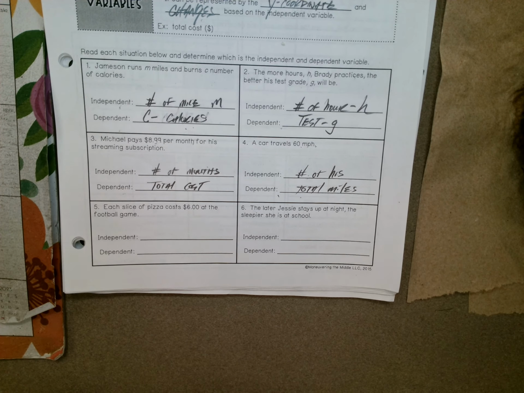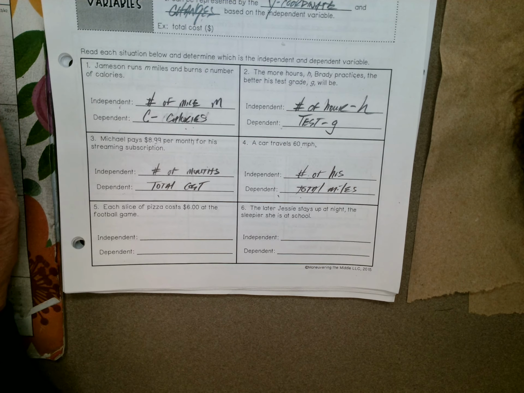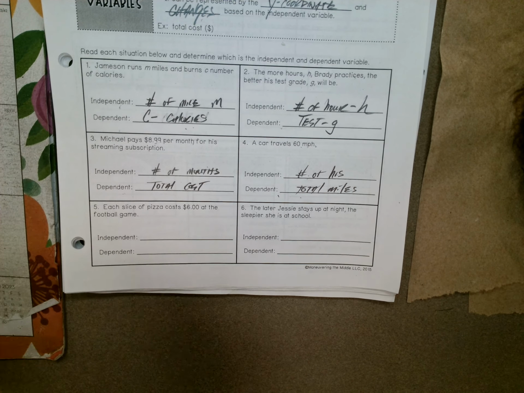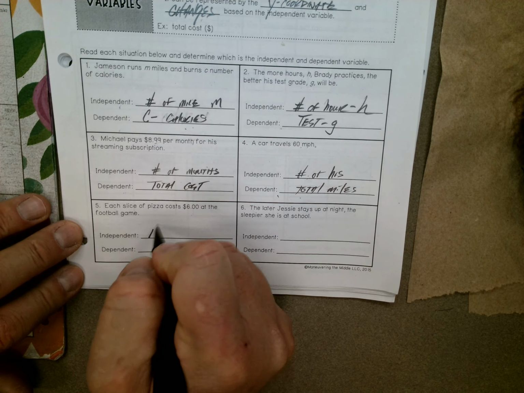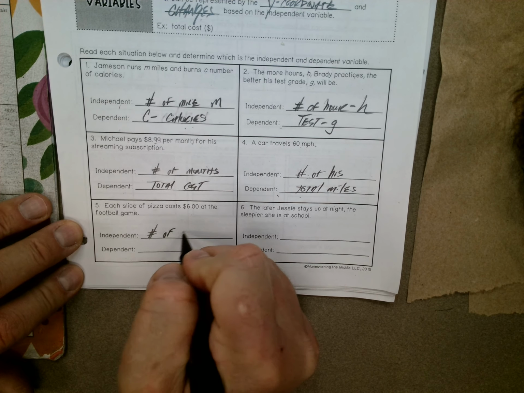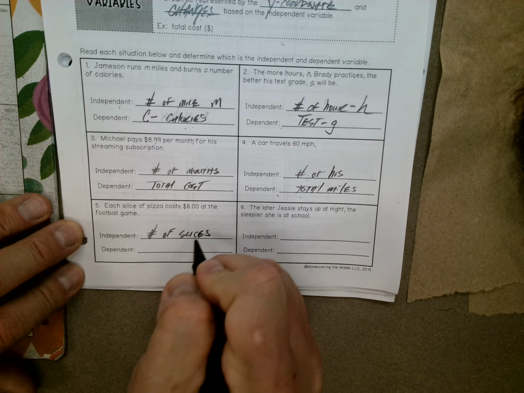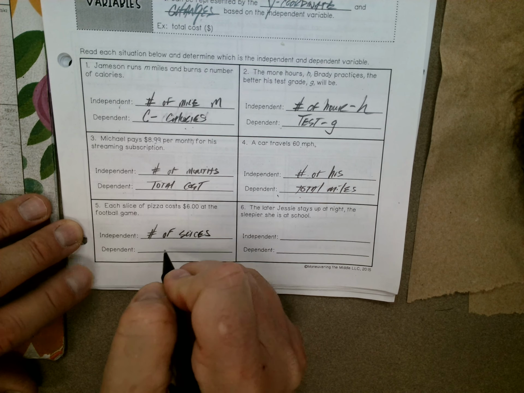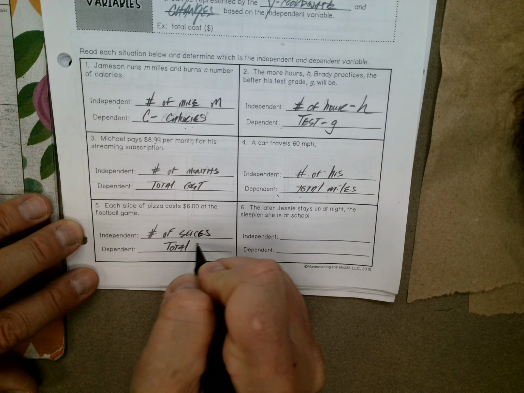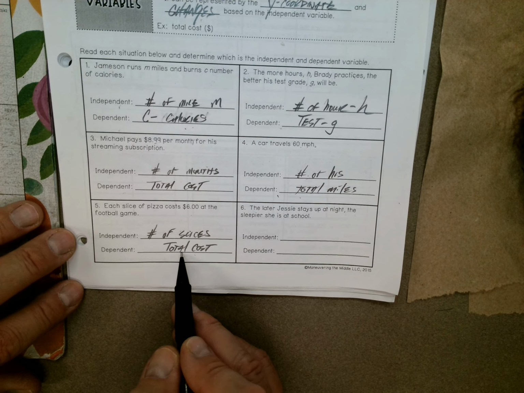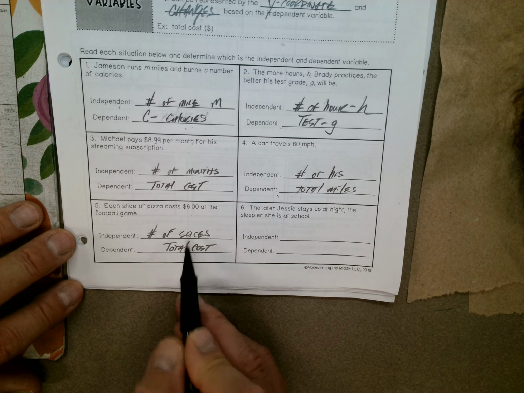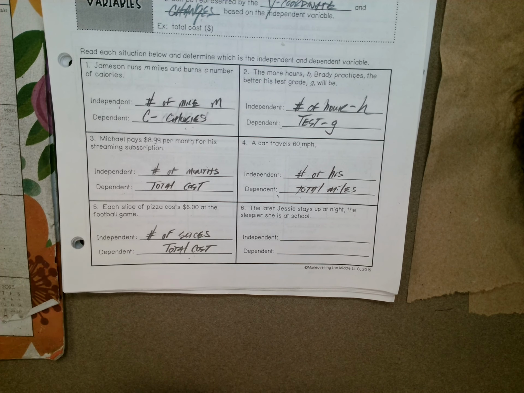Next up, each slice of pizza costs $6 at the football game. Well, you get one slice, it's $6. Two is 12. So what is independent? The number of slices. The more slices you get, guess what? The more cost you're going to pay. So the more you buy here, the more it goes here. You can't have cost without getting any pizza.